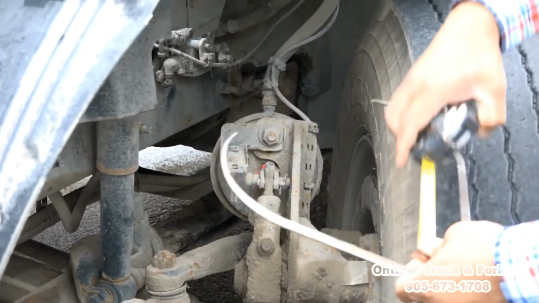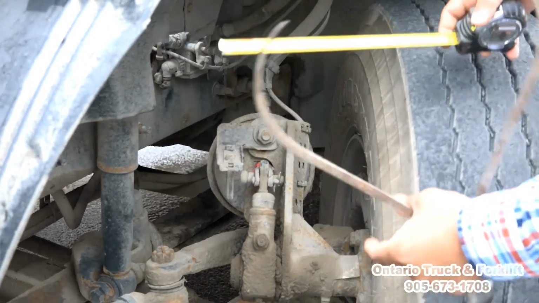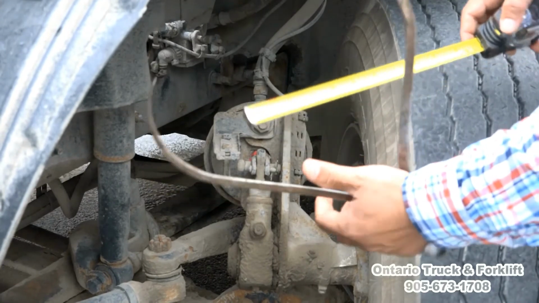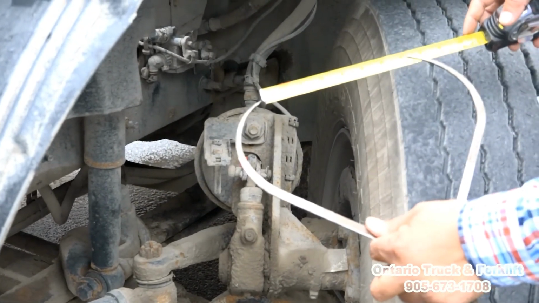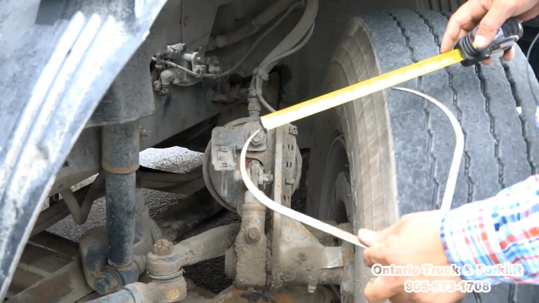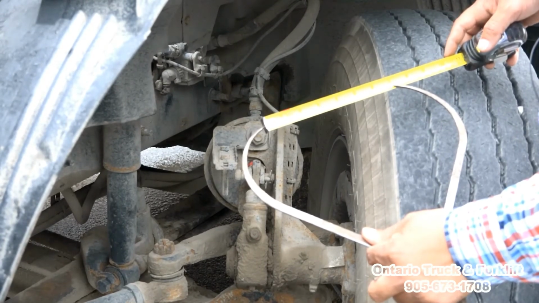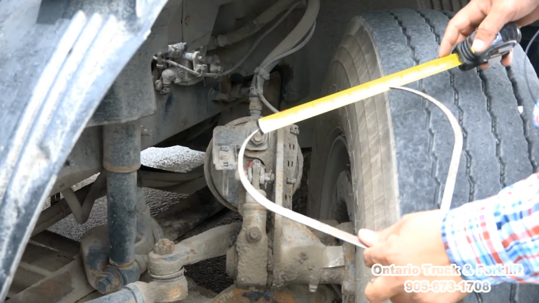Now we have to measure this opening. We can measure it in centimeters and convert it into millimeters. The outside diameter is about 17.5 centimeters.